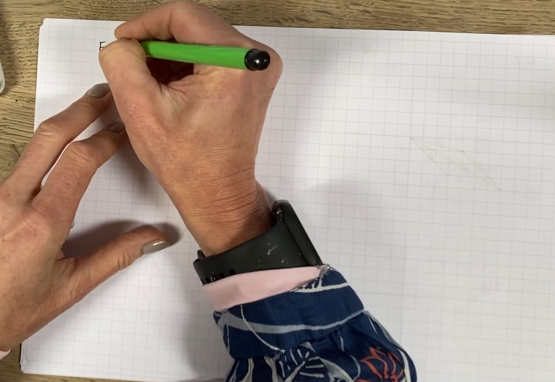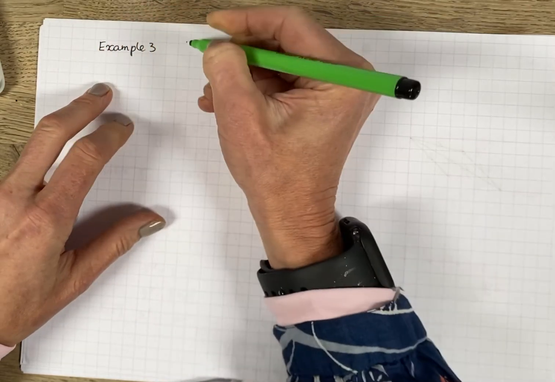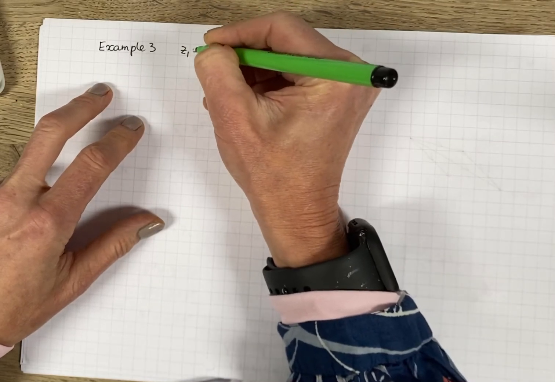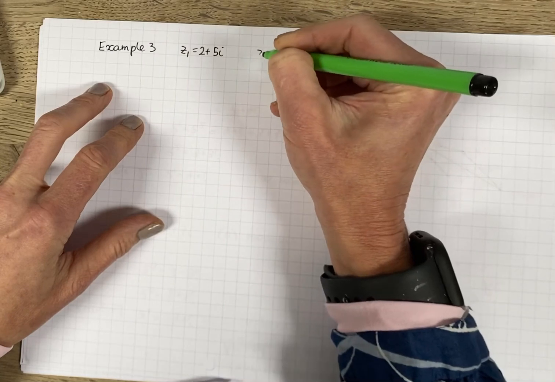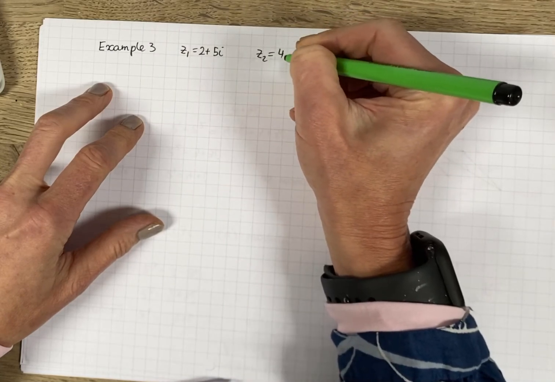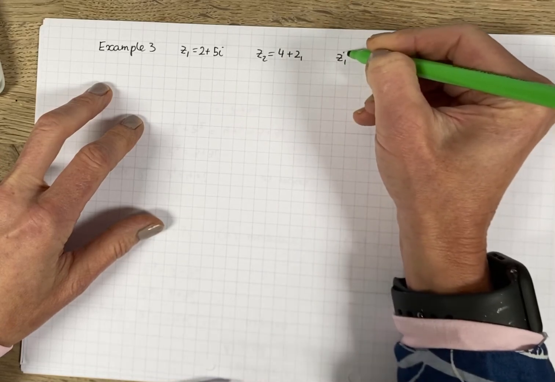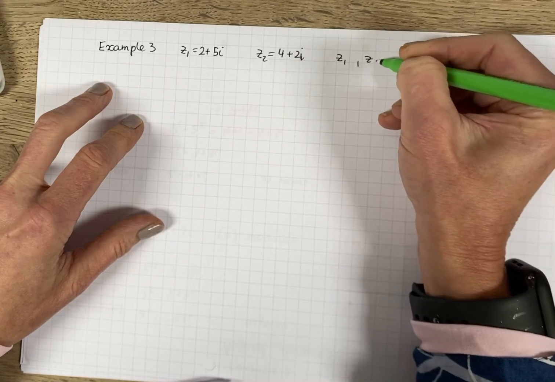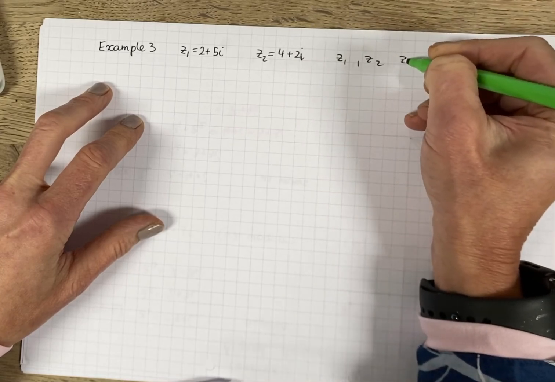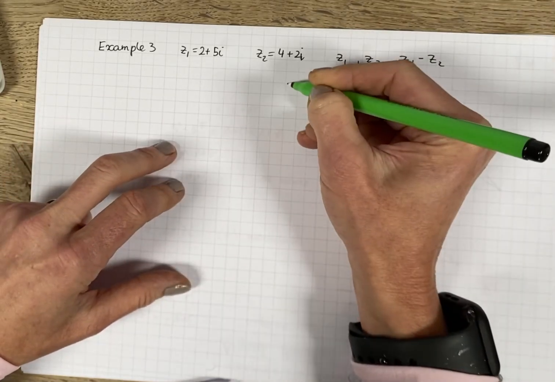So example 3: you've got a complex number Z1, it's 2 plus 5i, and then Z2 is 4 plus 2i, and we have to show Z1, Z2 and Z1 take away Z2 on an Argand diagram.